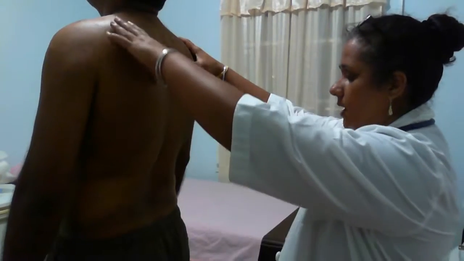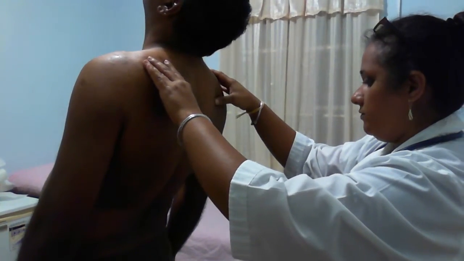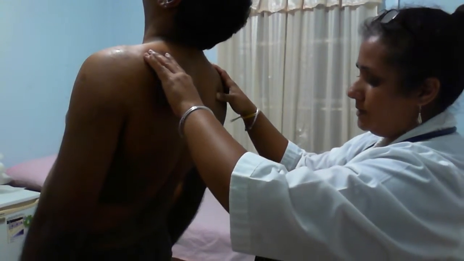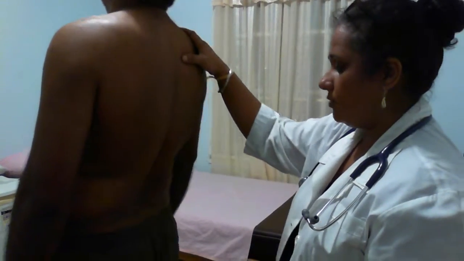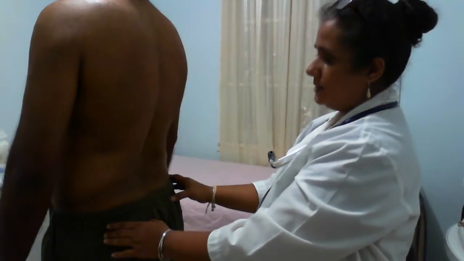I'll ask him to lean backward. And this is a lumbar extension, which is normal, 25 degrees with no pain. Are you having any pains? No. If he was having pains, I would think about spinal stenosis, and I would also think about facet joint disease as well as sacroiliac disease.